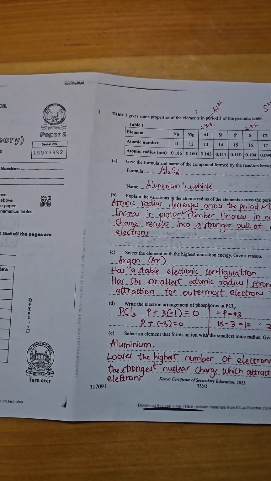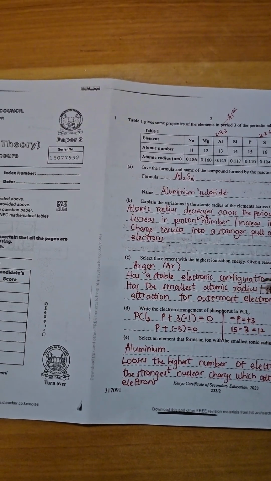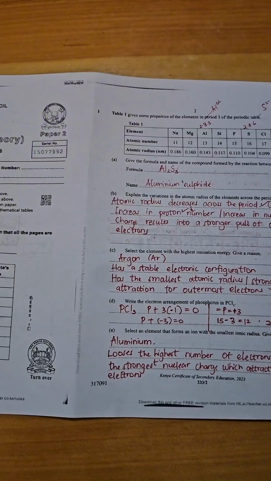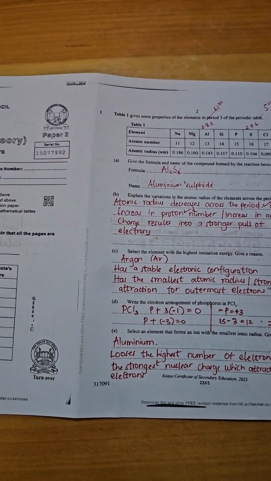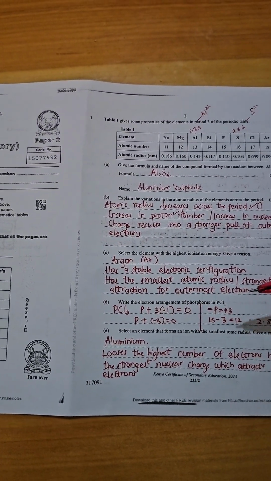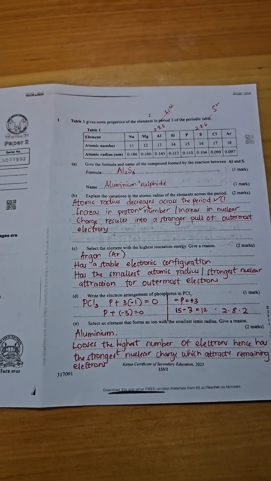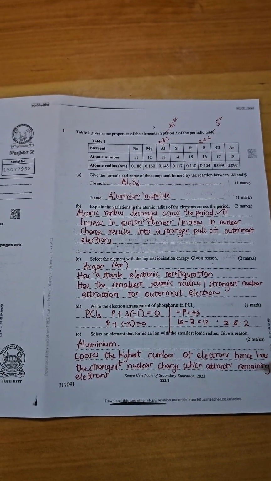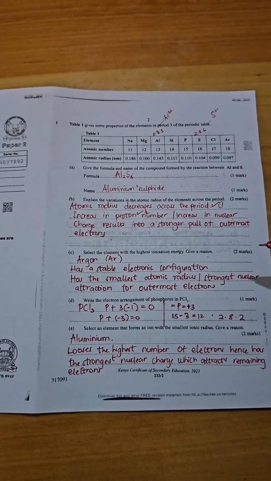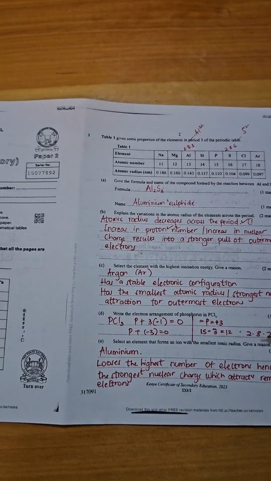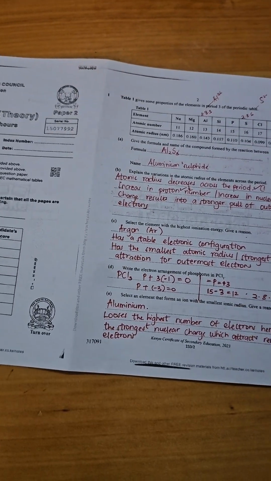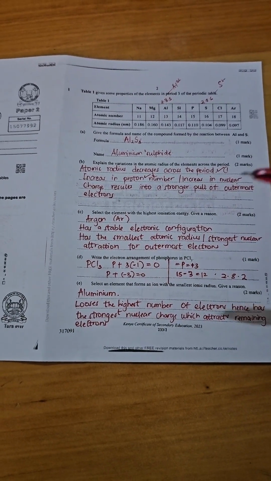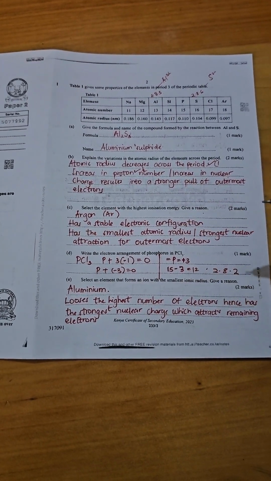So what are some of the reasons you can list there? It has a stable electronic configuration, or it has the smallest atomic radius, or it has the strongest attraction for the outermost electrons. Yes, that is how it is. Now write the electron arrangement of phosphorus. This is phosphorus 3 chloride. So how do you get the electron arrangement of phosphorus in this phosphorus 3 chloride?